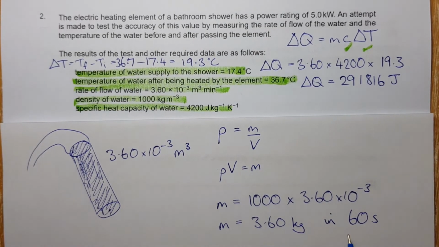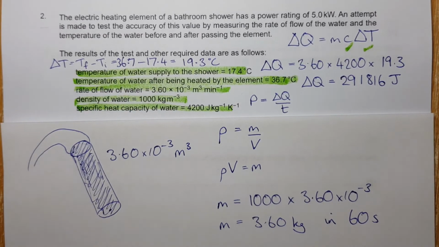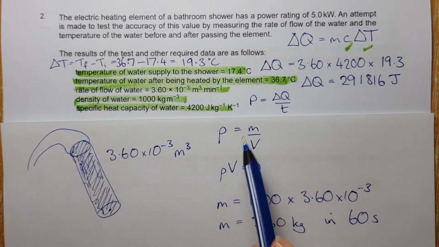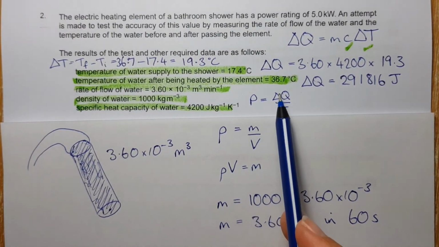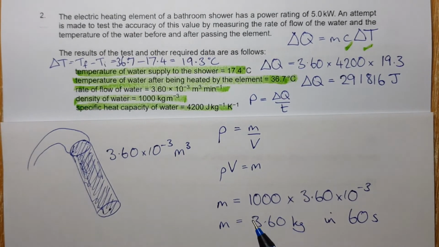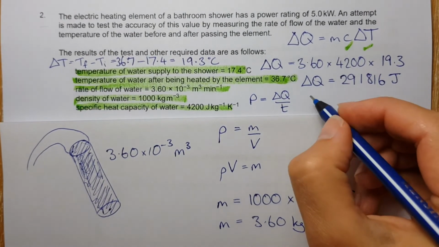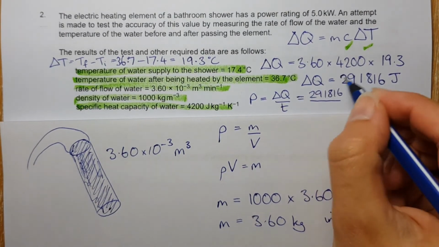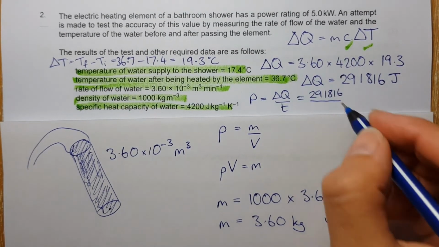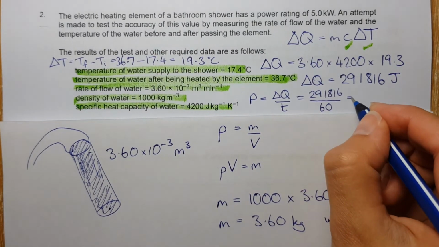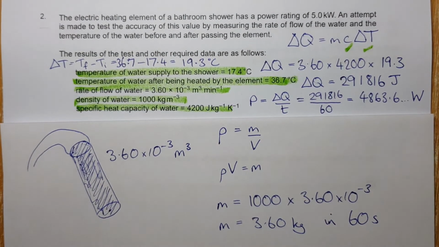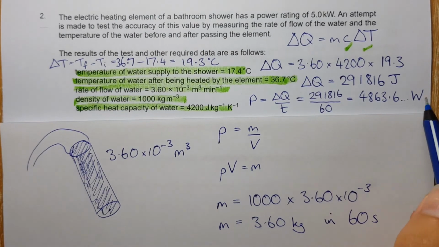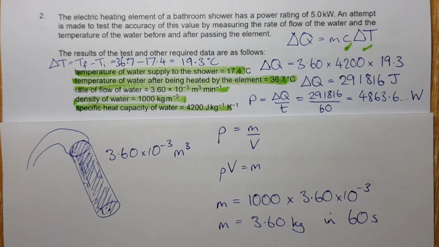And remember, that's how much comes out in 60 seconds. Okay, and so finally the power is the amount of energy transferred divided by how much time it takes to transfer it. So that is that much energy we said every 60 seconds, which is this, and that is about 5,000 watts.